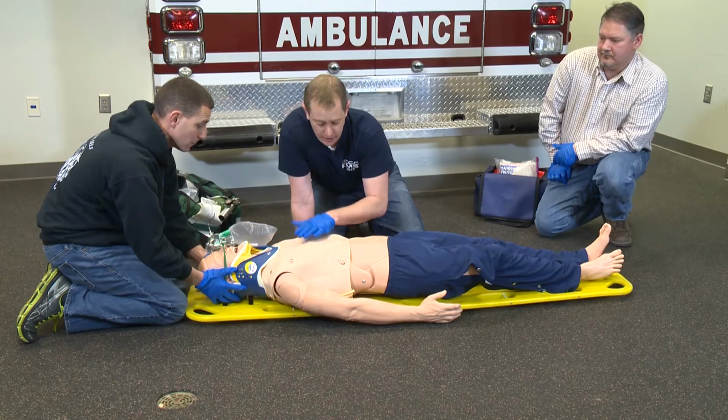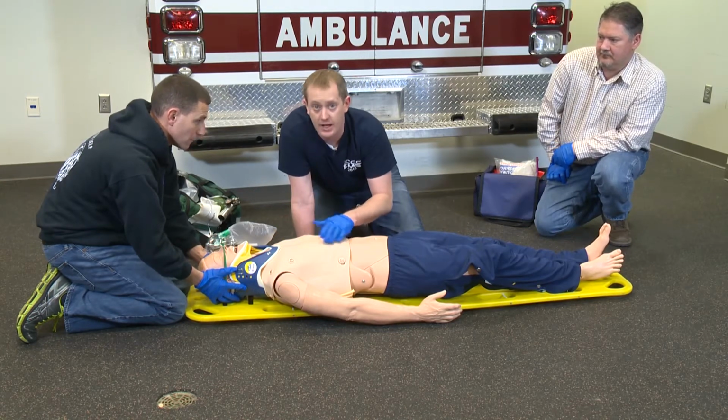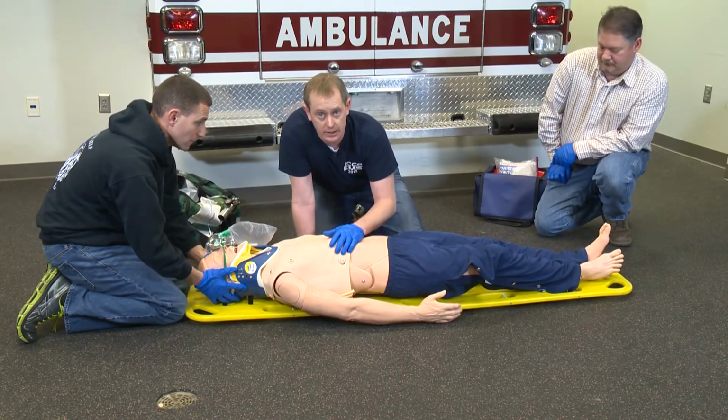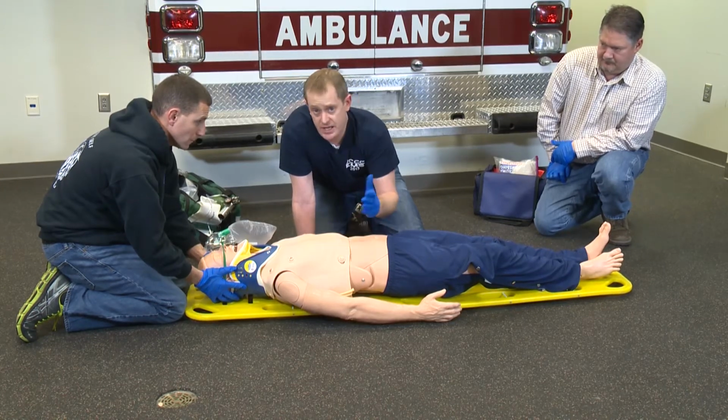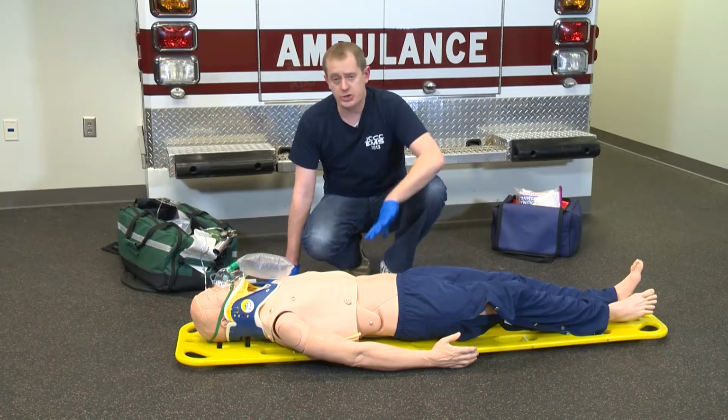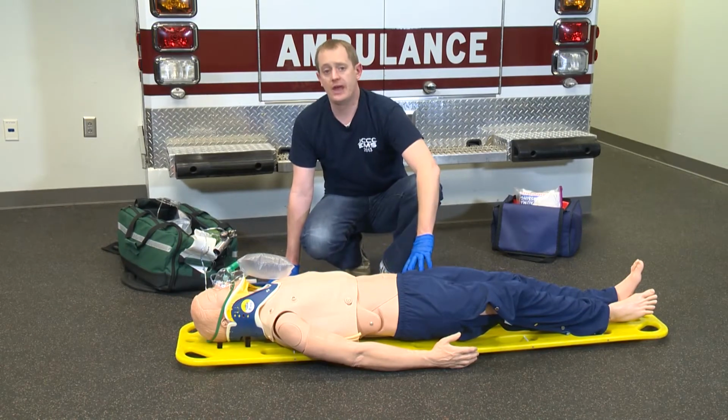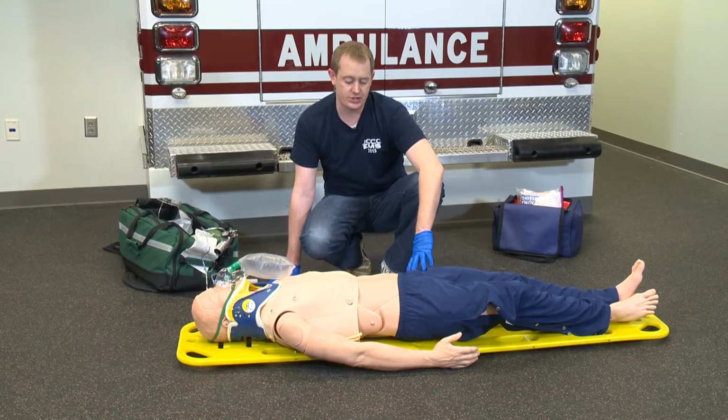At this point, we would say cross, box, figure 8, pad and tape the head, and we would transport our patient immediately to the closest appropriate facility, in this case, likely a trauma center. Okay, so we're going to imagine that we have this patient fully immobilized to the board and we now have him in the ambulance. And so a couple of things that we need to do.